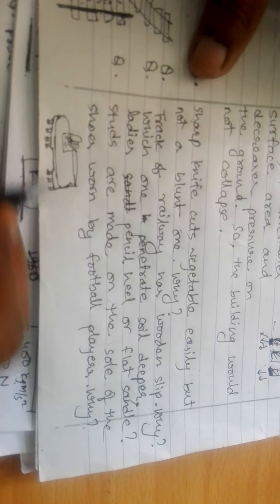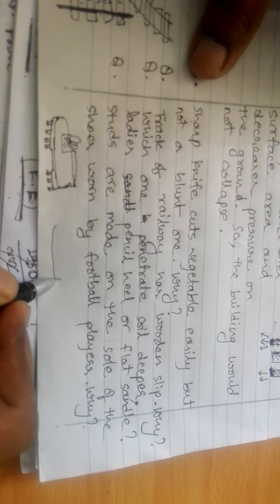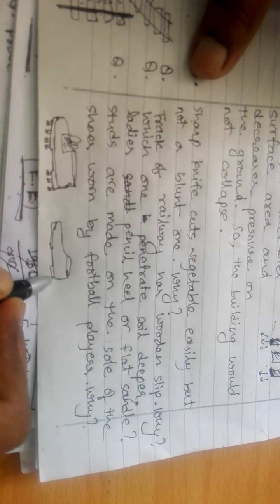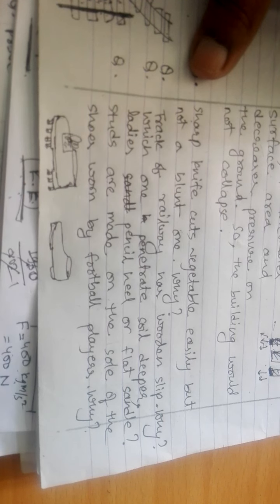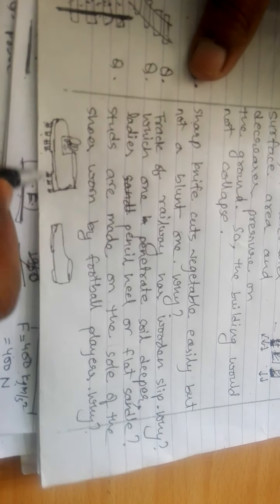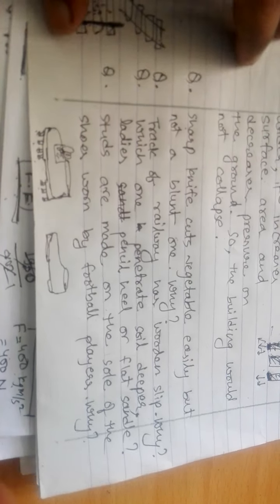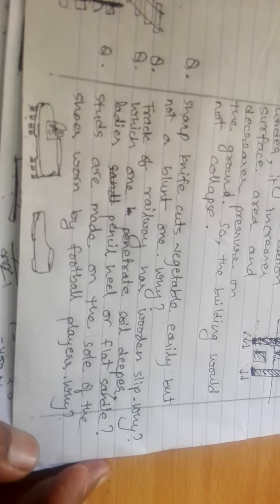If you try to run with flat shoes, you cannot gain enough speed. But if you run with shoes with studs, you can gain enough speed. That is one advantage. So try to attempt these four questions.